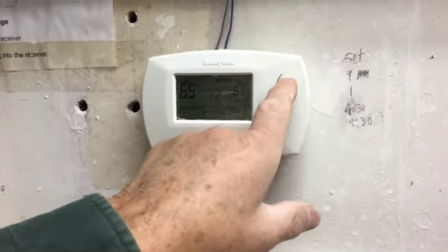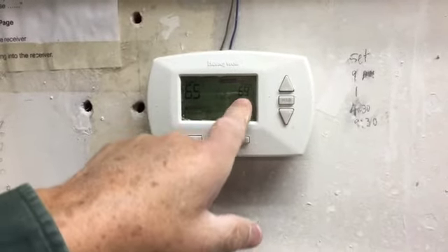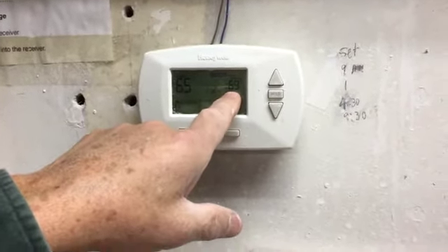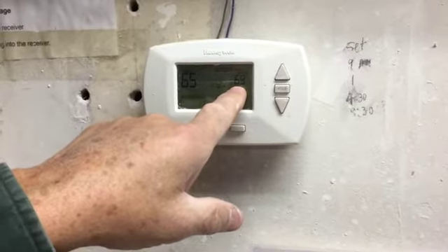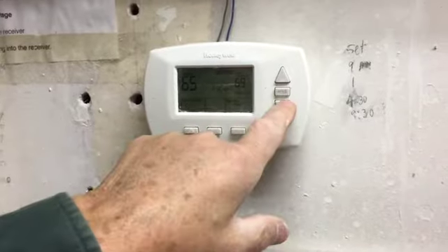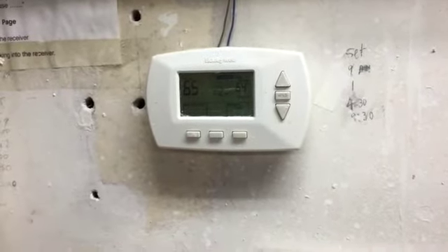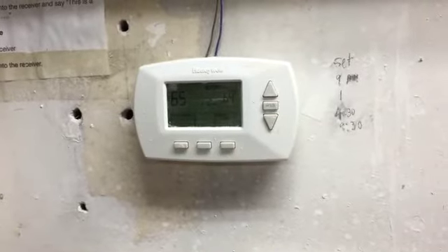So if you push the up arrow, it's going to go 65, 66, 67, 68, 69, and so on, and then the heat will come on and move the temperature in this room until it's 69. And likewise, if you go down, you're setting the temperature that you want to a lower number.